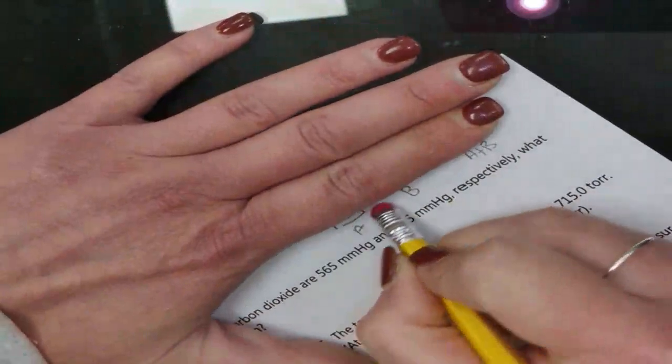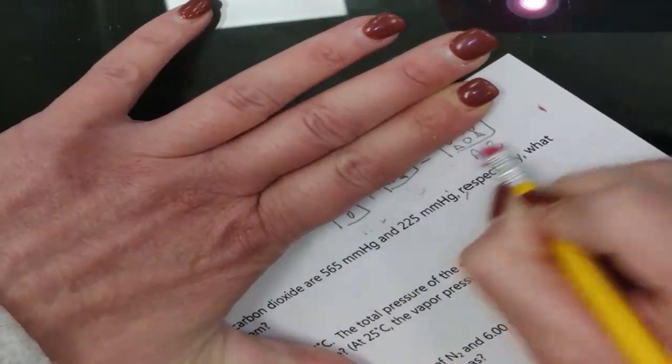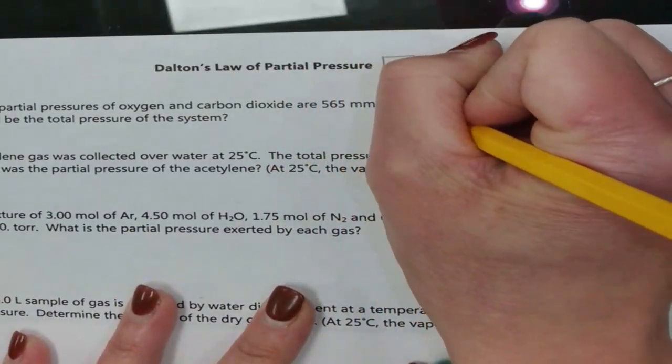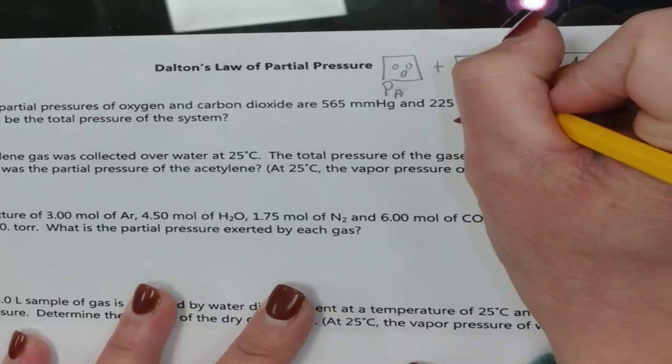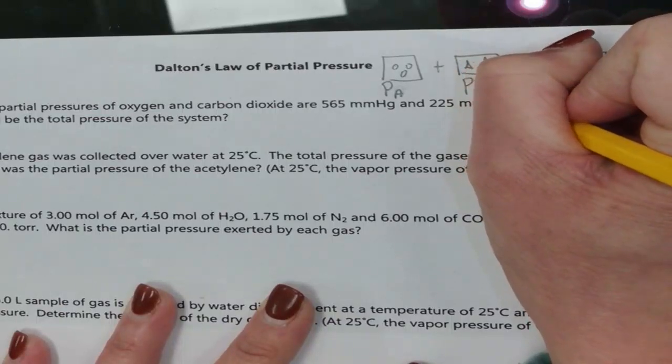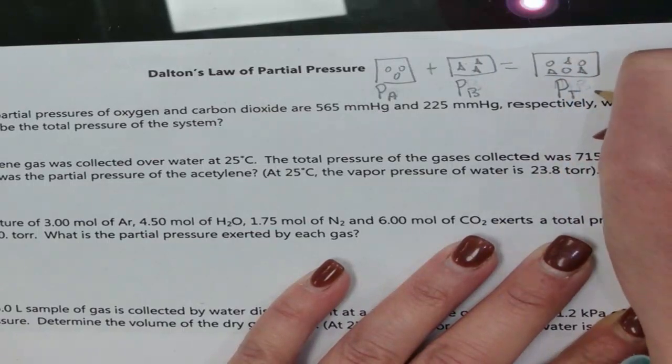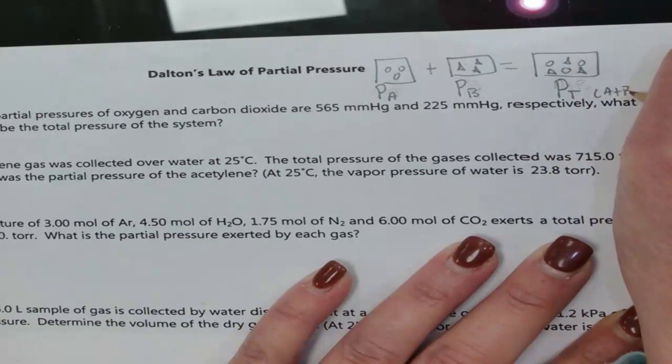And I'd like to rewrite this a little bit neater here because we want to put in a P for pressure. So the pressure of A plus the pressure of gas B will give us the total pressure. All right, that's A plus B.